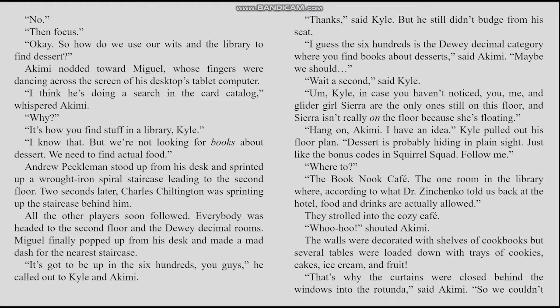Andrew Peckelman stood up from his desk and sprinted up a wrought iron spiral staircase leading to the second floor. Two seconds later, Charles Chiltington was sprinting up the staircase behind him. All the other players soon followed. Everybody was headed to the second floor and the Dewey Decimal rooms. Miguel finally popped up from his desk and made a mad dash for the nearest staircase. It's gotta be up in the 600s, you guys, he called out to Kyle and Akimi. Thanks, said Kyle, but he still didn't budge from his seat.